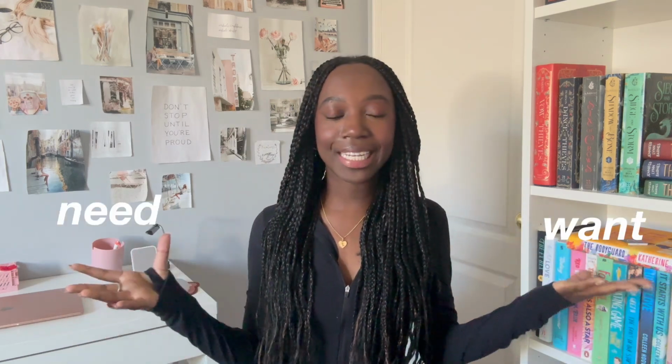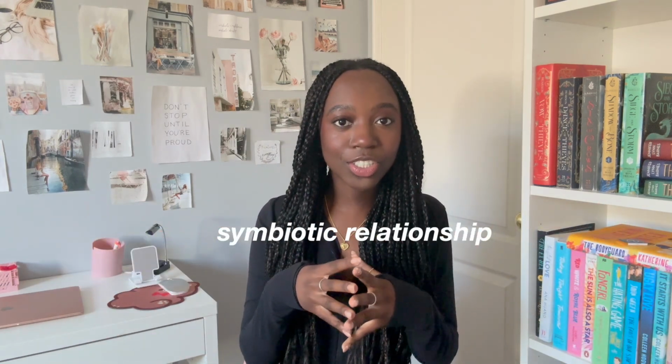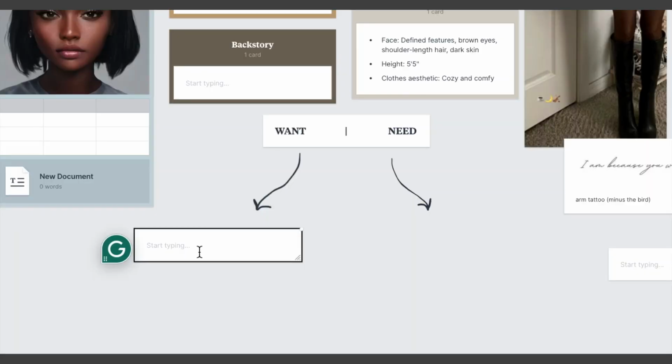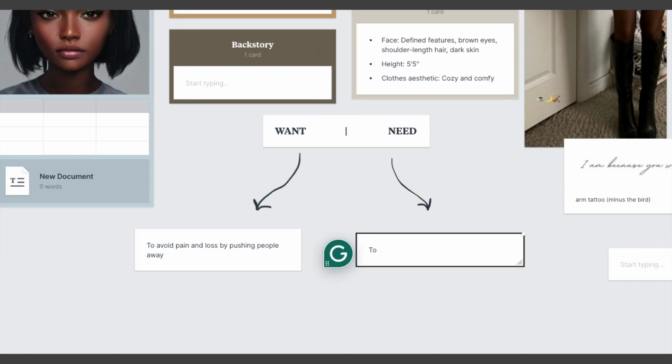Ultimately, the want and the need form a symbiotic relationship that propels the character's journey from desire to fulfillment. So take the time to think of your character's want that they'll be actively pursuing and then their need, and you can go ahead and include that in the profile.